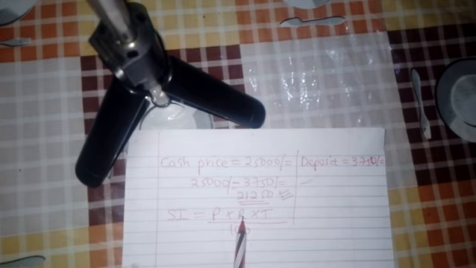Then rate represents how much interest this amount of money earns on a yearly or monthly basis, and time is the period this amount of money takes in a particular bank. And of course this is over 100 because the rate is given in percentage.